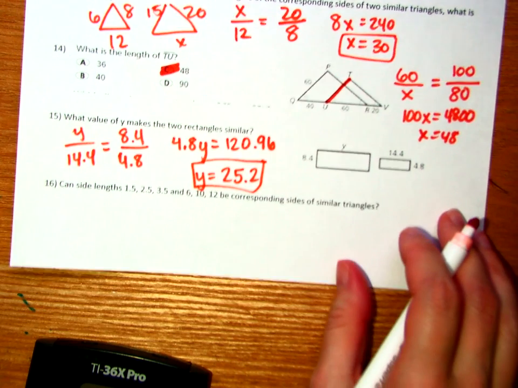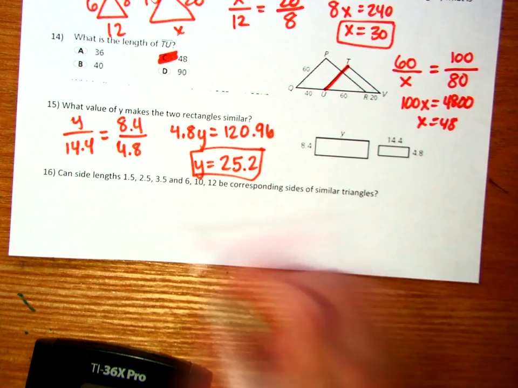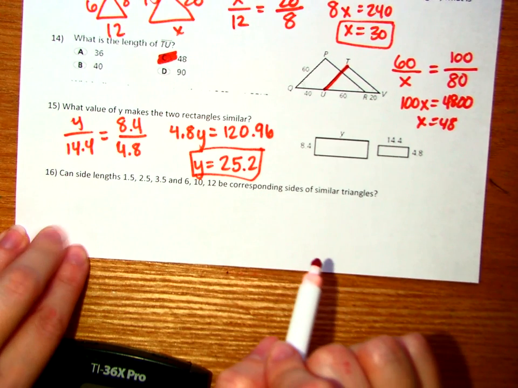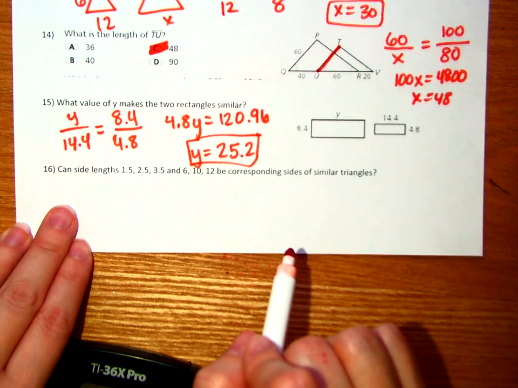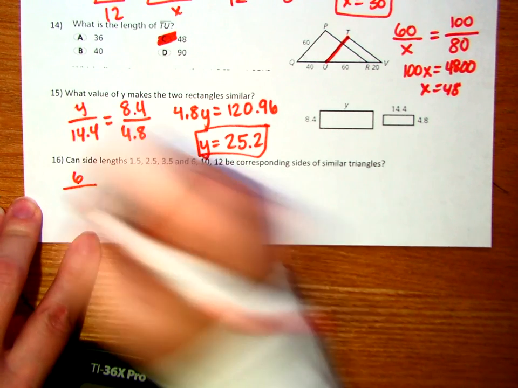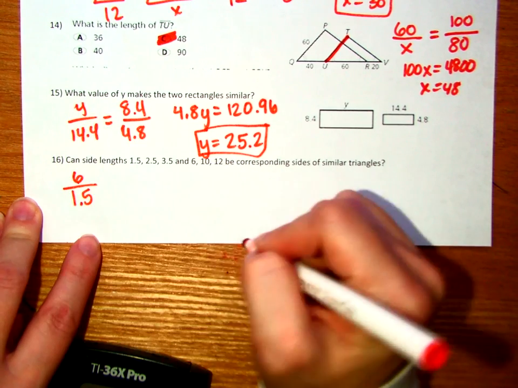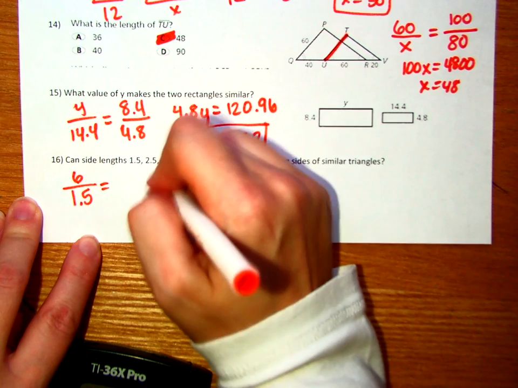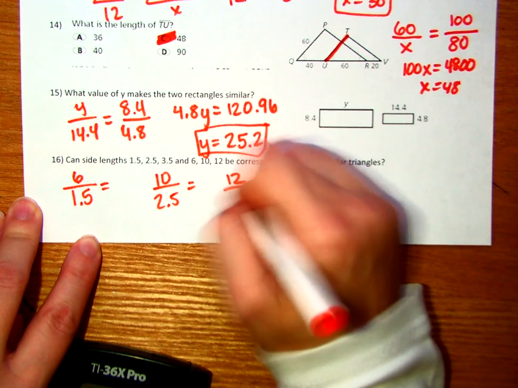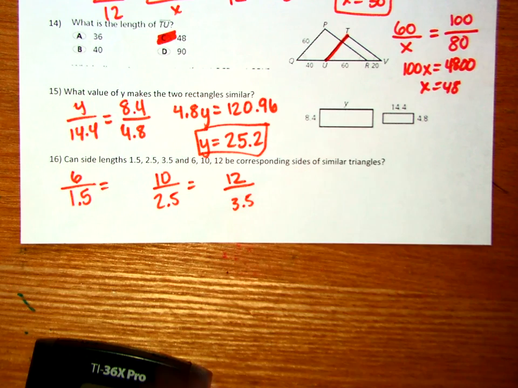The last question here says, can these three lengths and these three lengths be corresponding sides of similar triangles? If they were, they would line up and make proportions. So what we want to check is, does 6 divided by 1.5 equal the same thing as 10 divided by 2.5, which should equal the same as 12 divided by 3.5? So let's go ahead and do that.